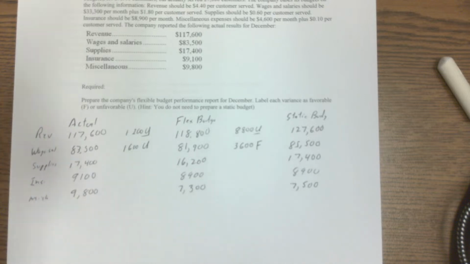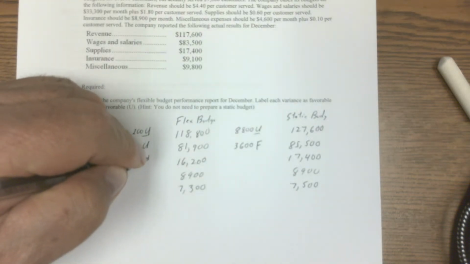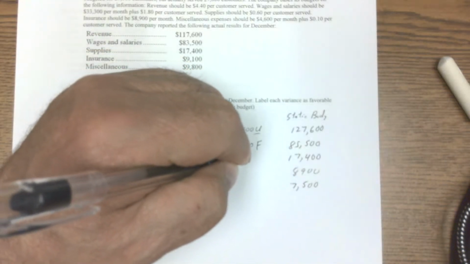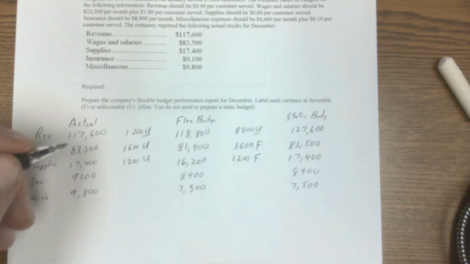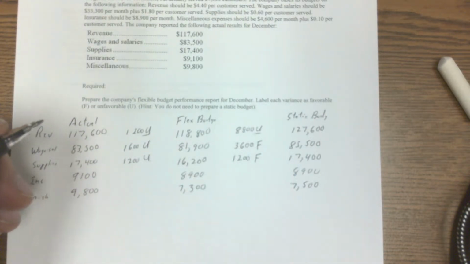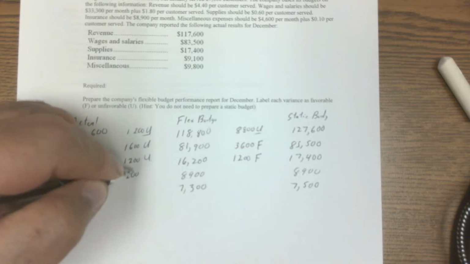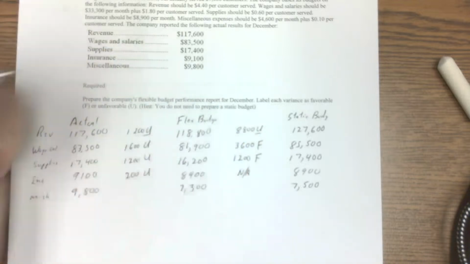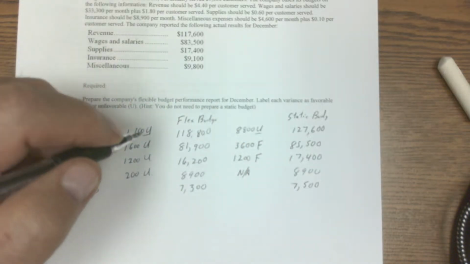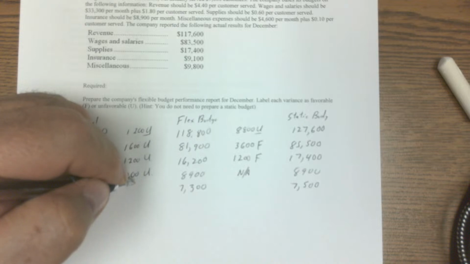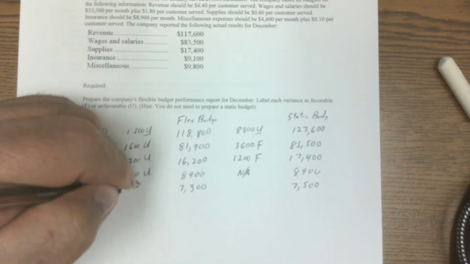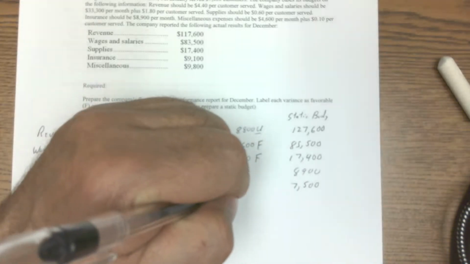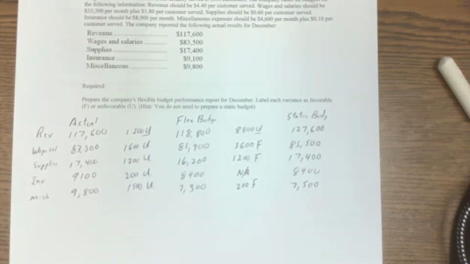Okay, so supplies would be 1,200 unfavorable. Again, 1,200 favorable. So we were 200 unfavorable for insurance. This is NA, right? And then miscellaneous would be 1,500 unfavorable and 200 favorable. Okay.